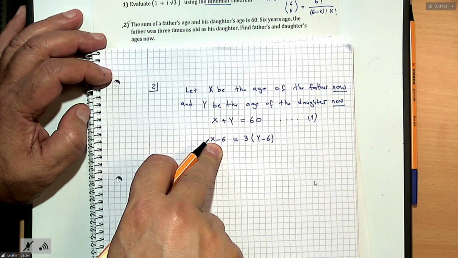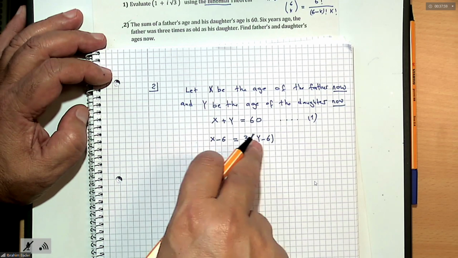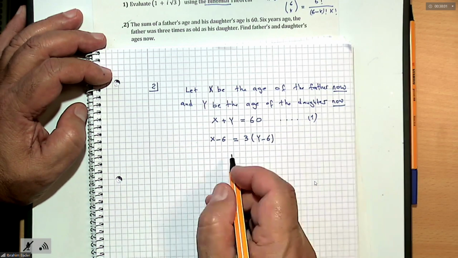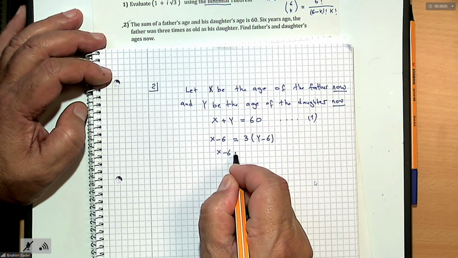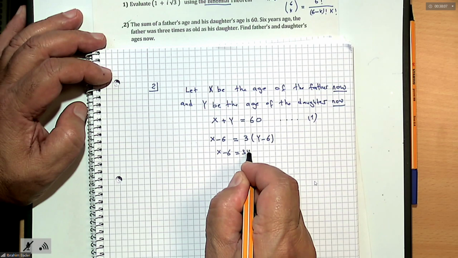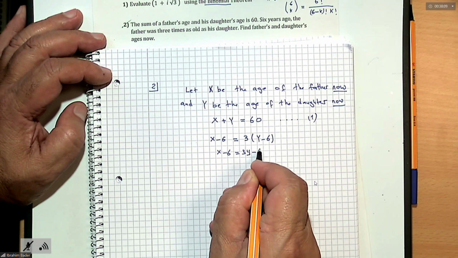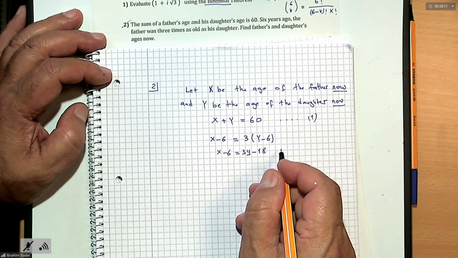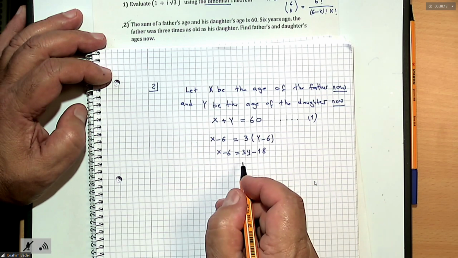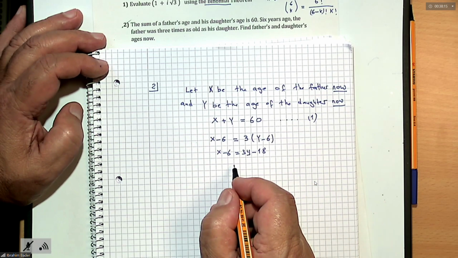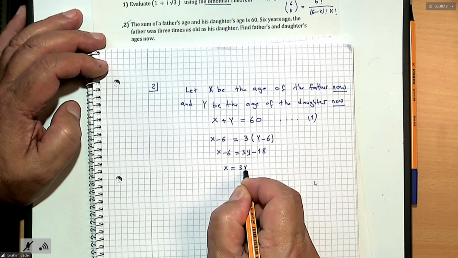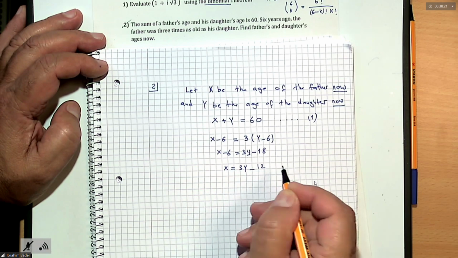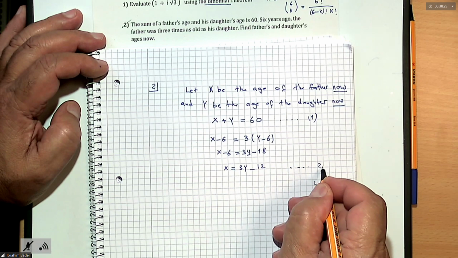So 6 years ago, x minus 6 was the age of the father, and that was 3 times the age of the daughter 6 years ago. So you can say x minus 6 equals 3y minus 18. Maybe you can simplify further: x equals 3y minus 12 is my second equation.